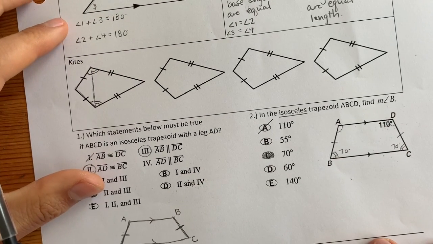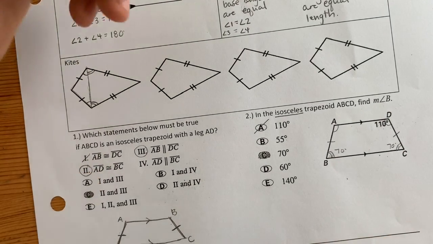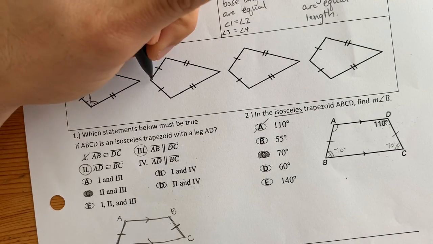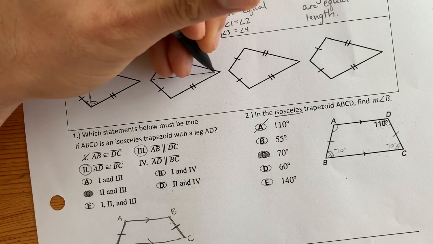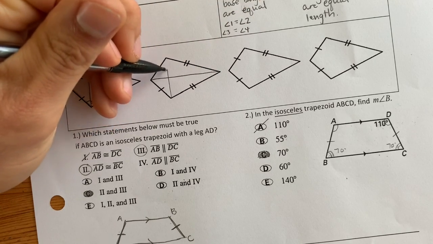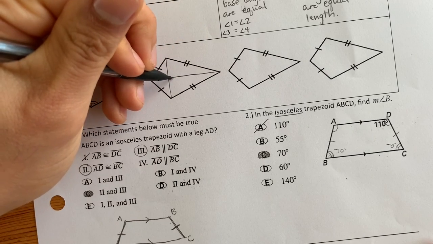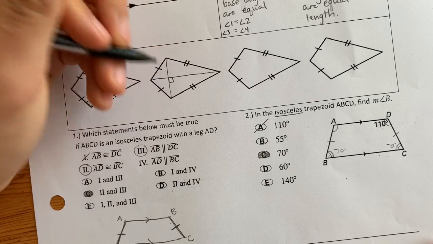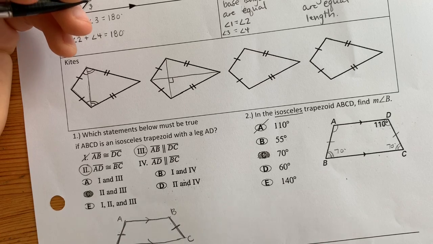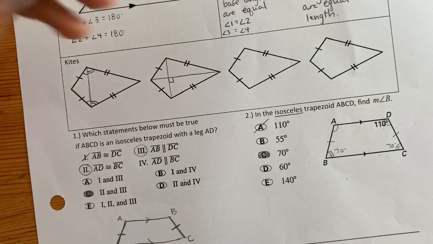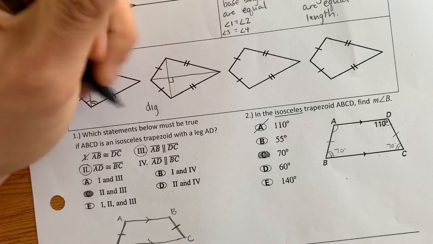The second thing I can do is I'm going to draw 2 diagonals here, this one and this one. And what happens with the kite is we create a 90-degree angle at the diagonals' bisection here, or the diagonals are perpendicular. So I'm going to make a note of that, diagonals.